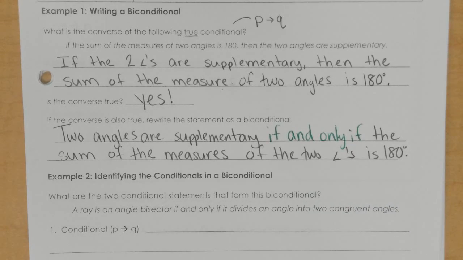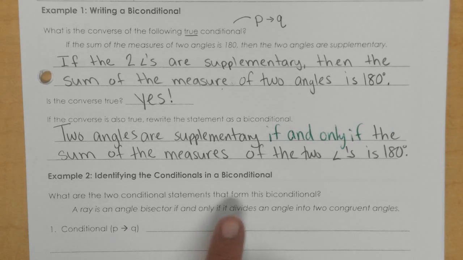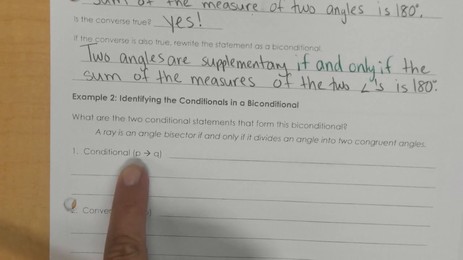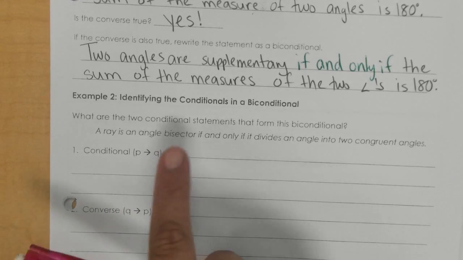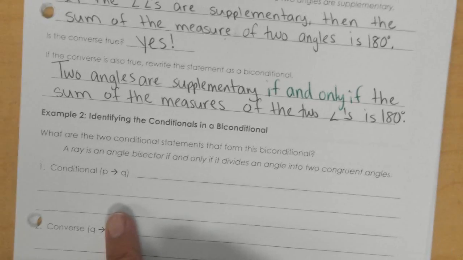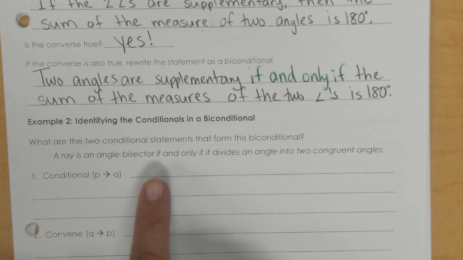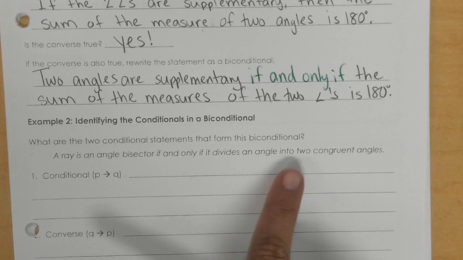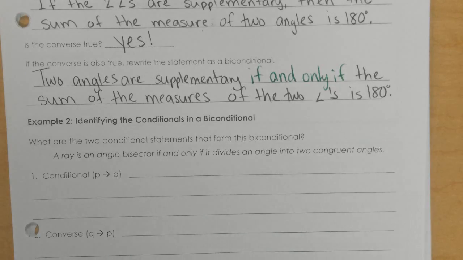Then for example 2, what are the two conditional statements that form this biconditional? So we want to know what's the conditional and what's the converse of this if and only if statement. A ray is an angle bisector if and only if it divides an angle into two congruent angles. So I'm going to break it up.